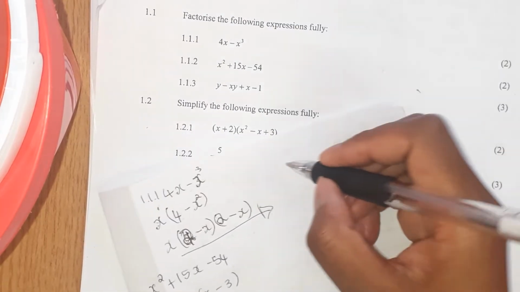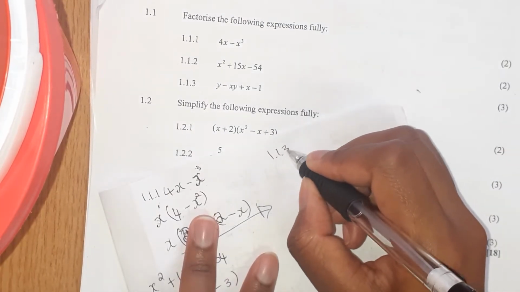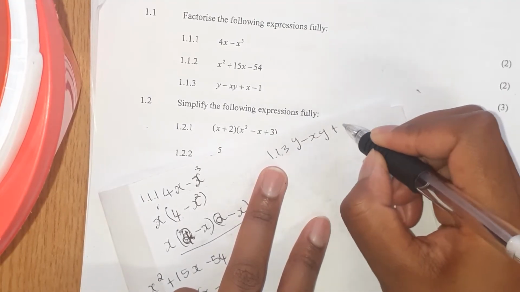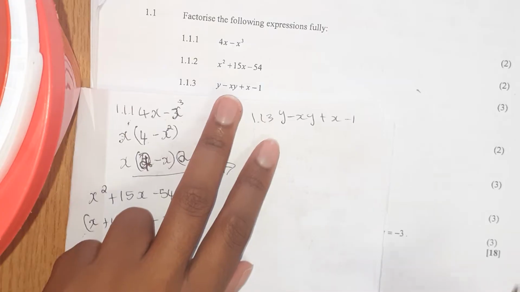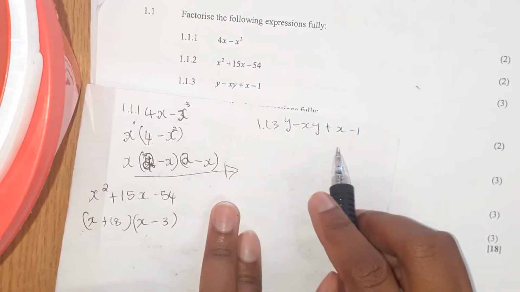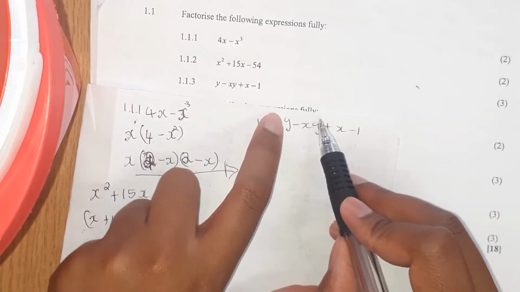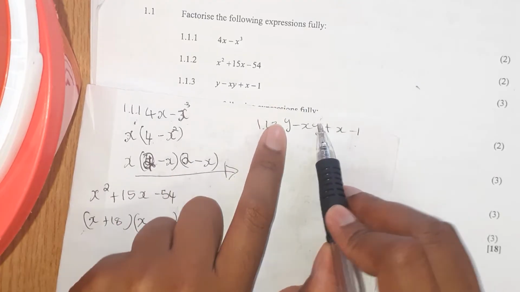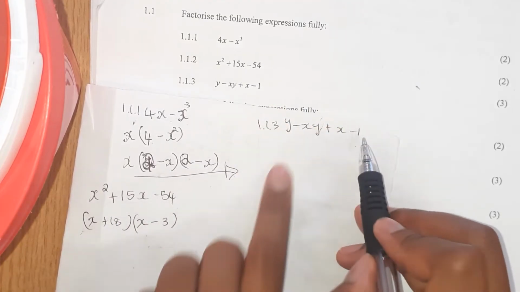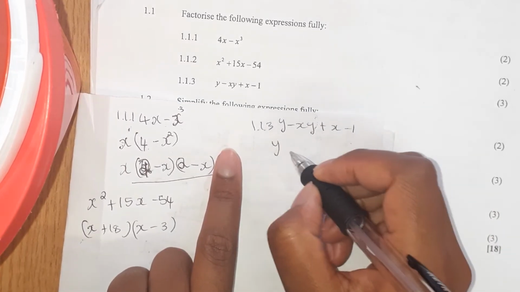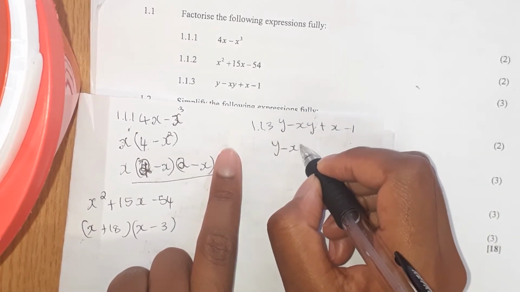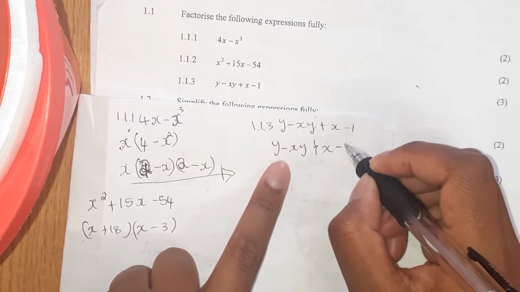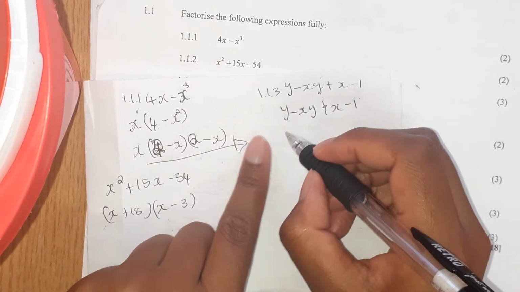And then we have 1.1.3, which is y minus xy plus x minus y. So we are expected to factorize this. What I will do is focus on these 2 terms and these ones separately. So we will have y minus xy and x minus y separated by a plus.